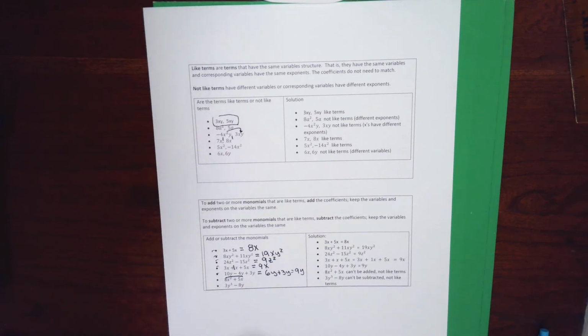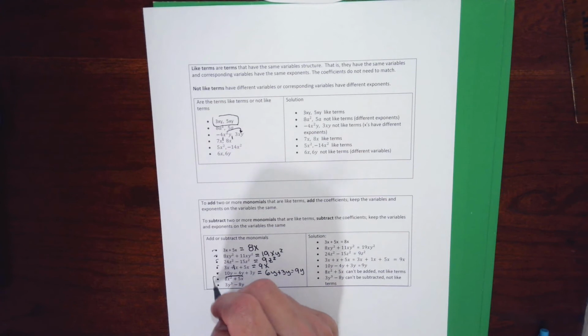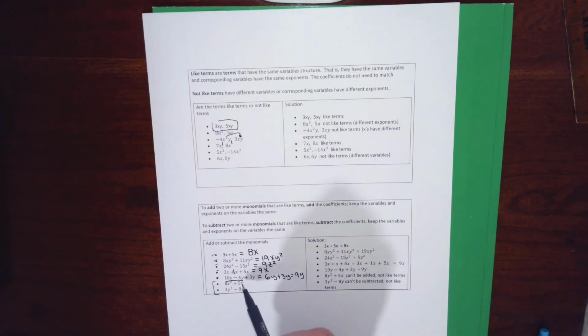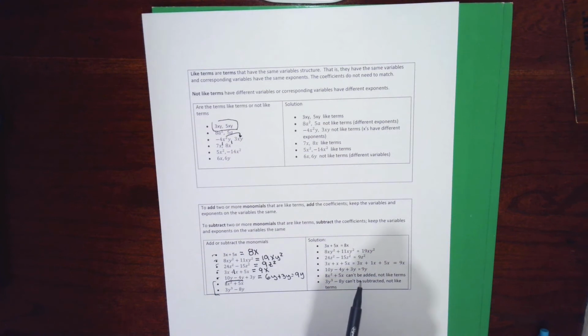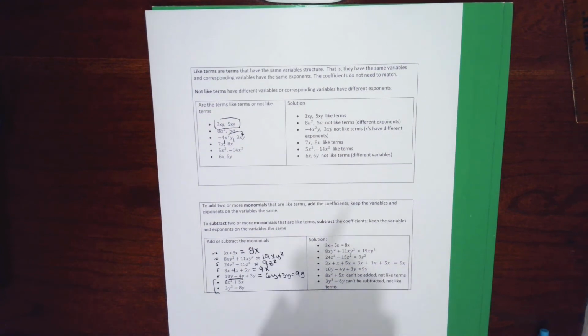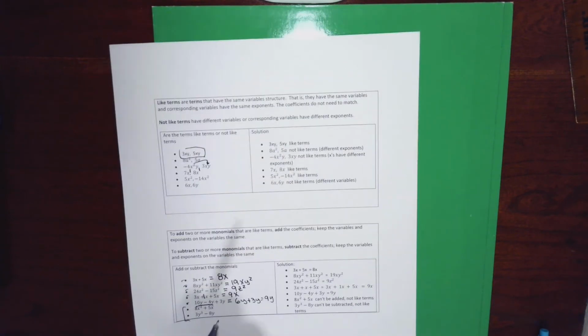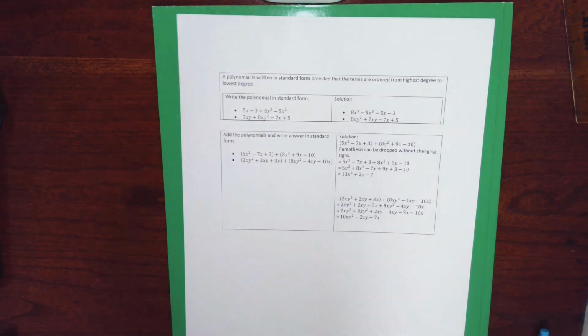Super easy to do. The next two problems, 8x squared plus 5x and 3y cubed minus 8y, they can't be added or they can't be subtracted because I don't have like terms. In order to add or subtract, you have to have like terms. I don't have like terms there, so I can't add or subtract. That's not new. This is going to be new because we didn't beat on this a little bit earlier this semester.